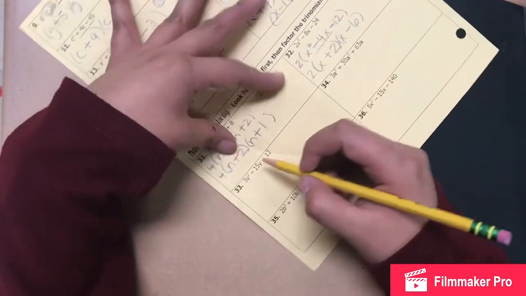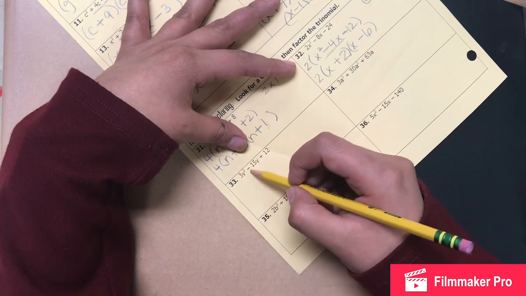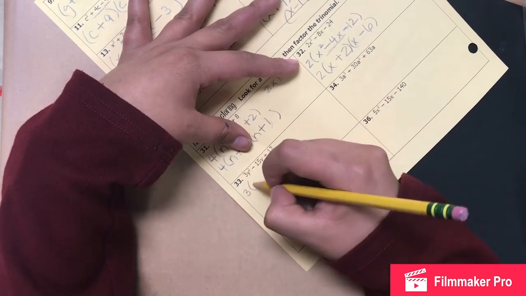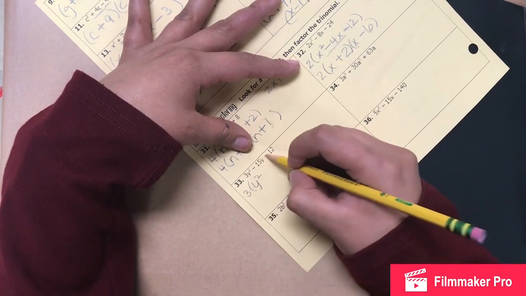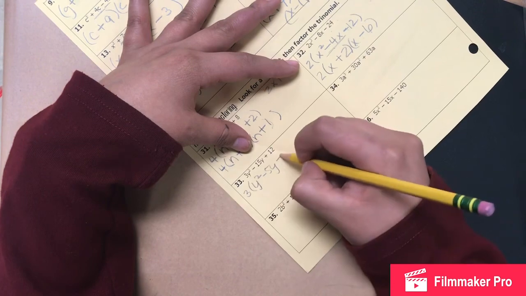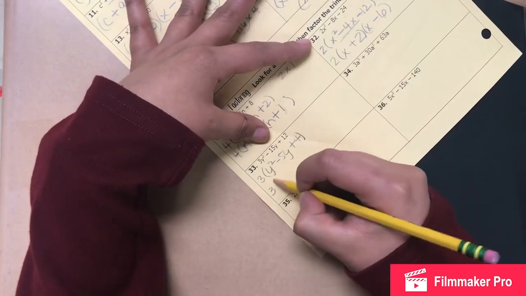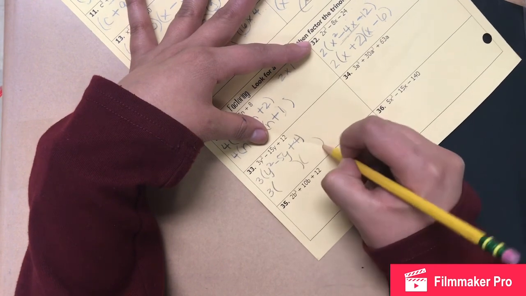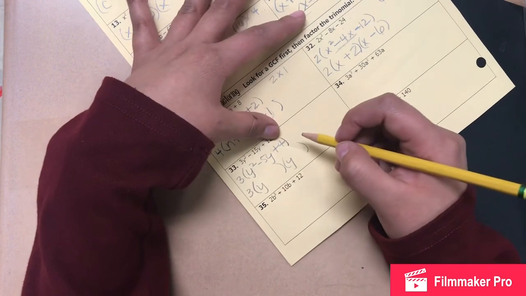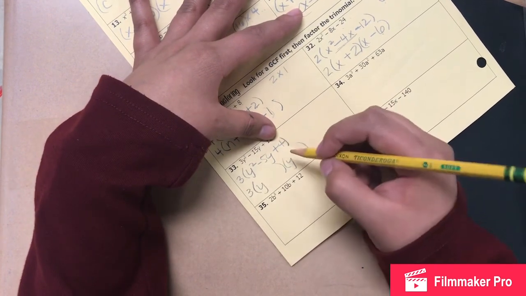Number 33, the GCF of 3y squared minus 15y plus 12 is 3. So 3y squared divided by 3 is y squared. Negative 15y divided by 3 is negative 5y. And positive 12 divided by 3 is positive 4. Now it's a basic trinomial, so I'm going to bring down my GCF and break this up into 2 binomials. Y squared is y times y. Since C is positive, that means they're going to be the same.